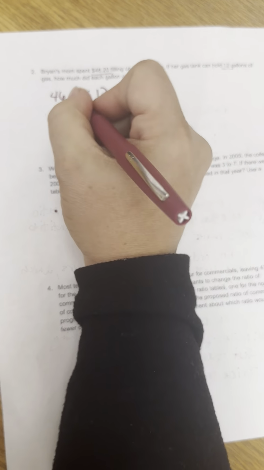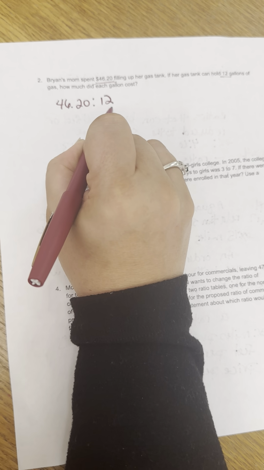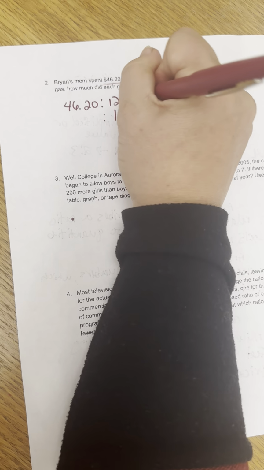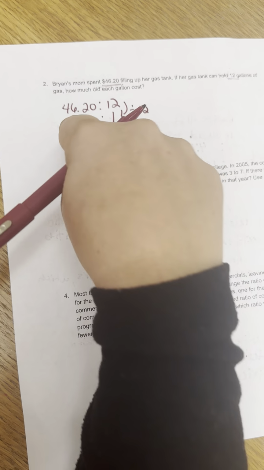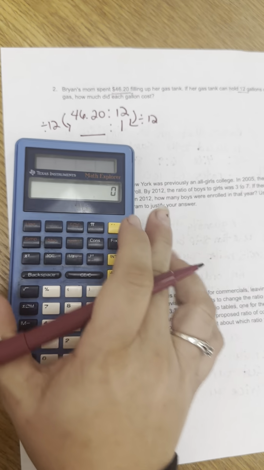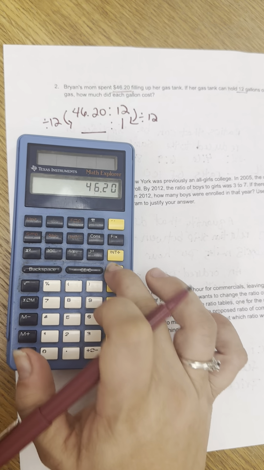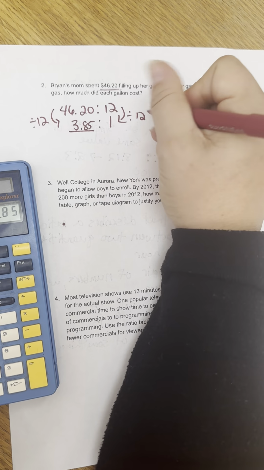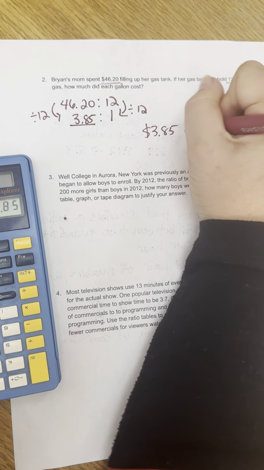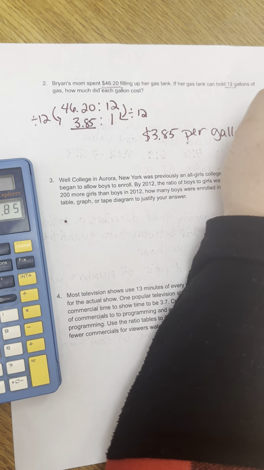So one way to do this is to set up a ratio. So when we're doing this, we have our gallons or our price to our total. We want to figure out how much it costs per one. So here, to get from 12 to 1, I need to divide by 12 to figure out this space right here. I also need to divide this by 12. So I'm going to grab my calculator here. So I'm going to do 46.20 divided by 12, which gives me $3.85. So it is $3.85 per gallon.